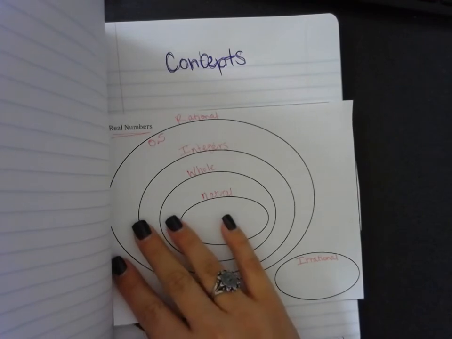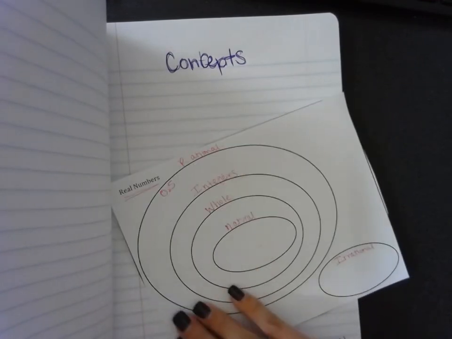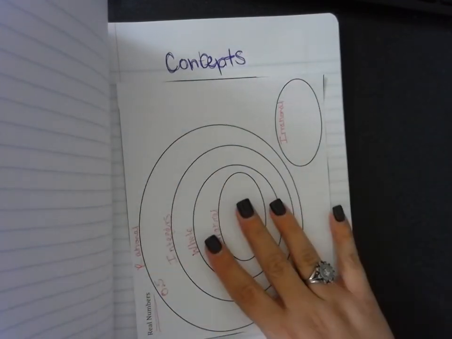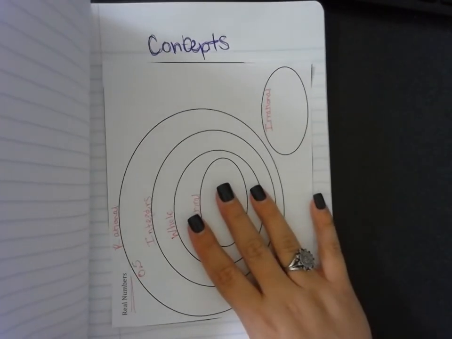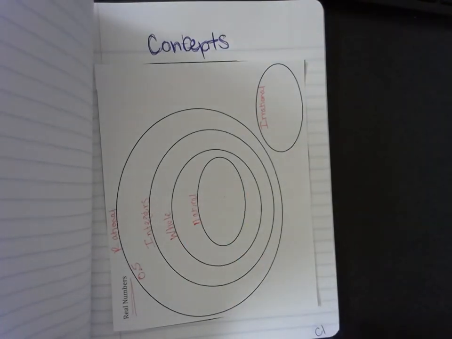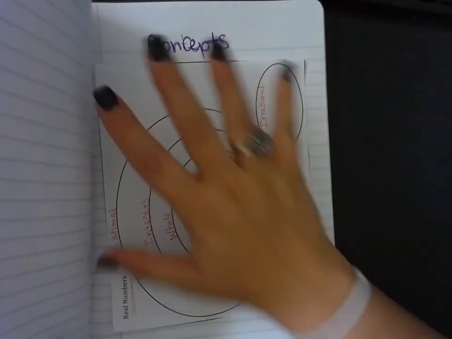There we go. I'm going to paste this page right here. You can put it this way if it fits. If not, you can go ahead and glue it down this way. And it's going to go right into my concept section on page C1. Okay, down here at the bottom, C1. So I'm going to paste that in there.